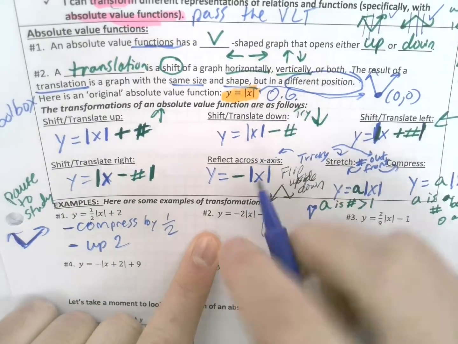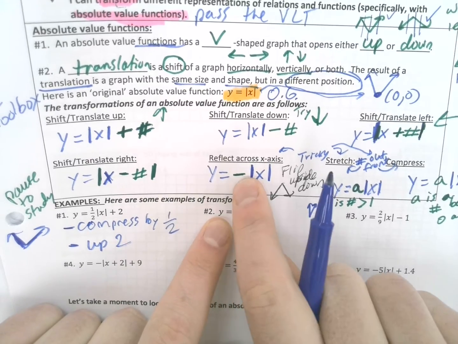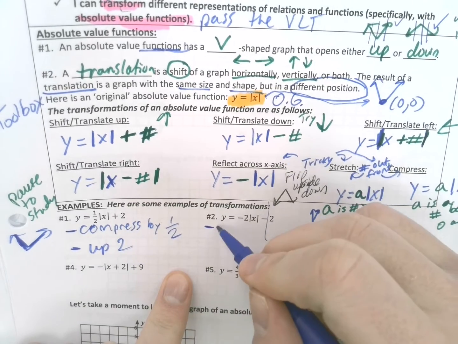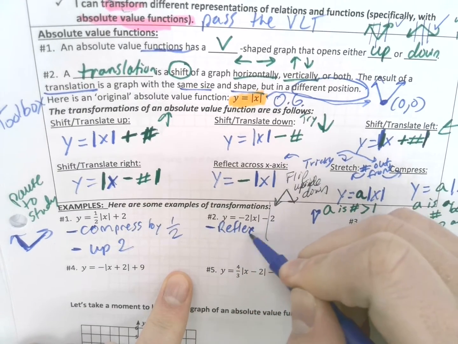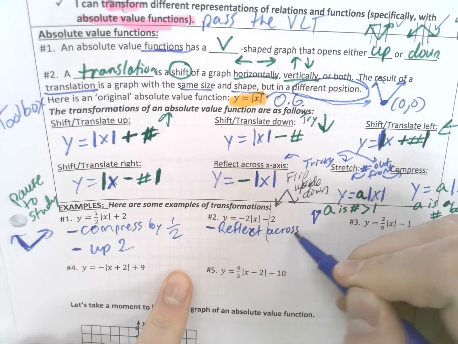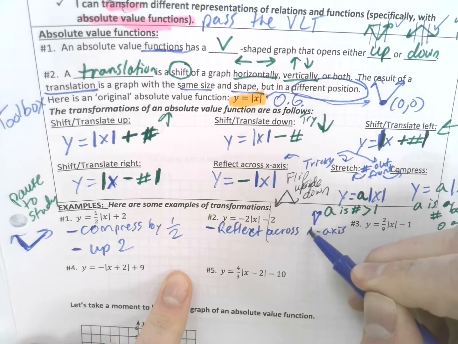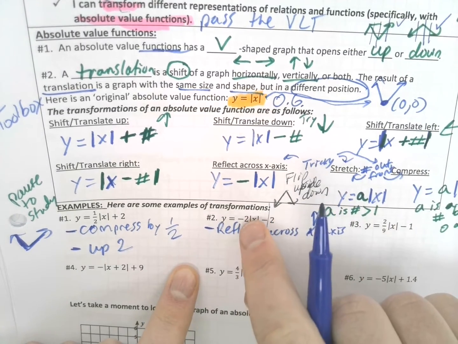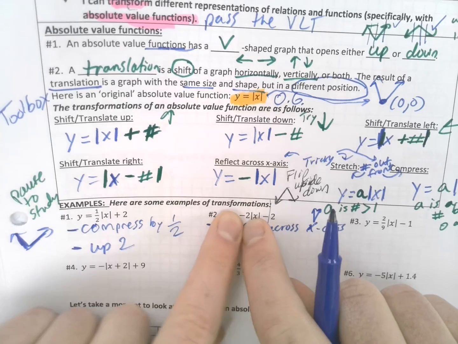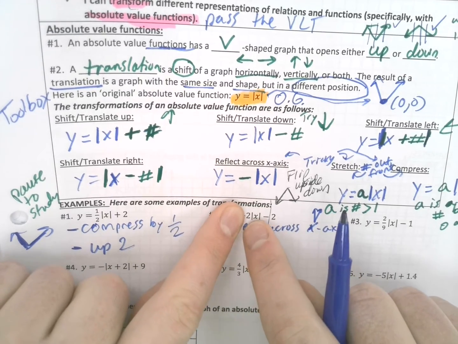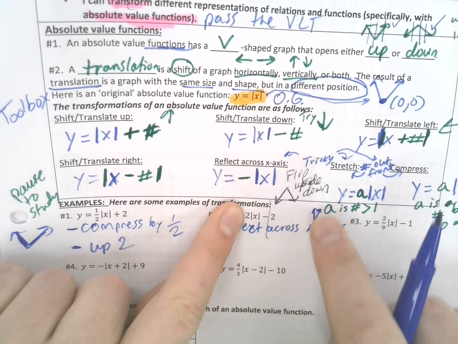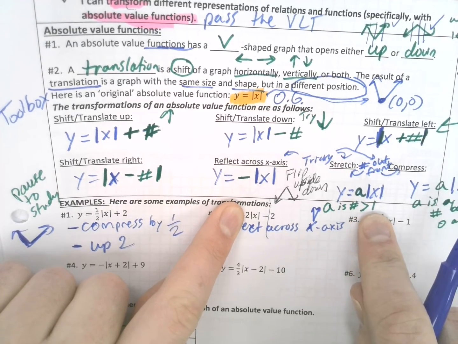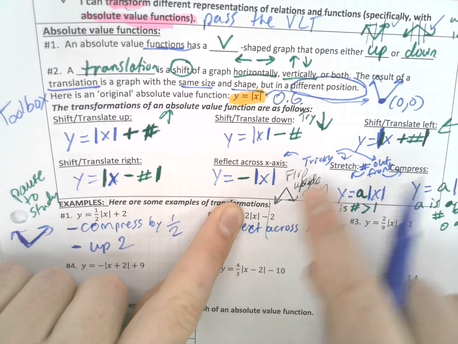All right, number 2. Ooh, we got a negative out front. That means our graph is getting flipped upside down. So we would say negative out front, reflect across x-axis. We also have a 2 out front. Now remember, that 2 and the negative, pretend like that negative's not there. We just have a 2. If you have a number out front that is bigger than 1, which 2 is, then we are stretching.